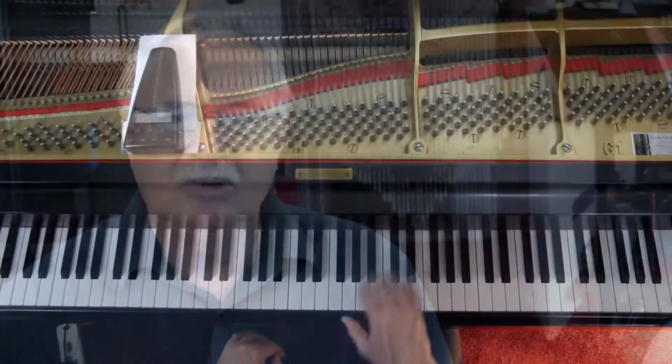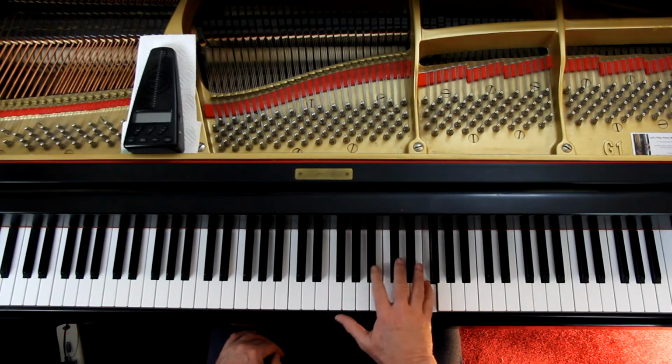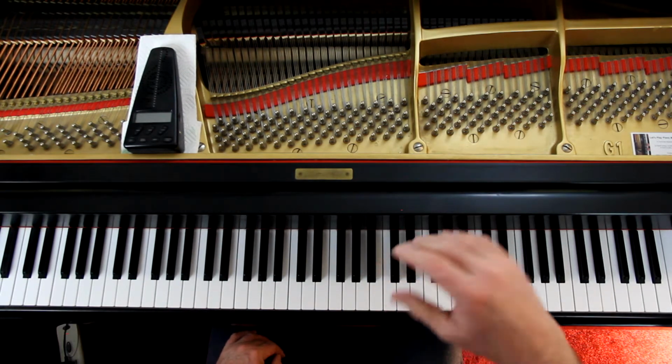Technically, you should do the repeat signs for good musical form. I'm going to go on. It's just going on. It's the same two-note slur. So just do this in the right hand and you should be fine on it.